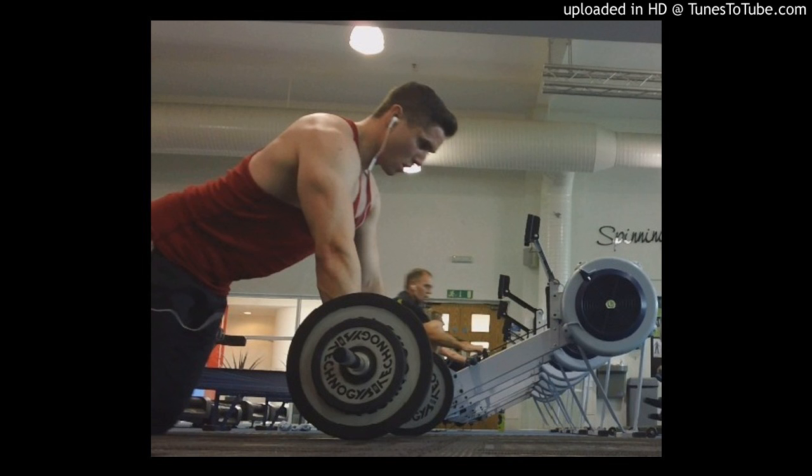In the next study we have Headley et al. in 2011, and they essentially measured a slow tempo versus a moderate tempo. So the slow tempo was a 4-second eccentric, a 0-second pause at the bottom and then a 2-second concentric, whereas the moderate tempo was a 2-second eccentric, so lowering portion, 0-second pause at the bottom and then a 2-second concentric.